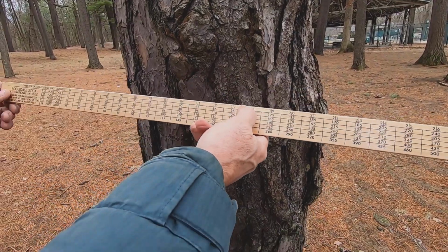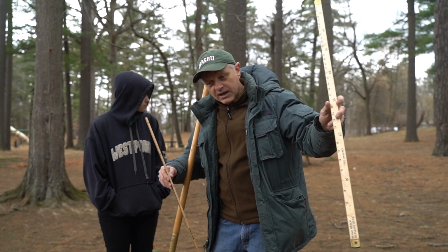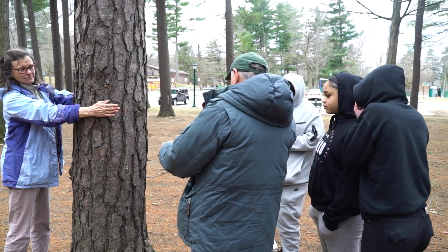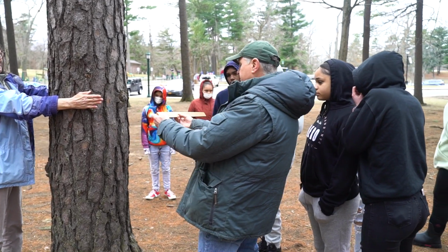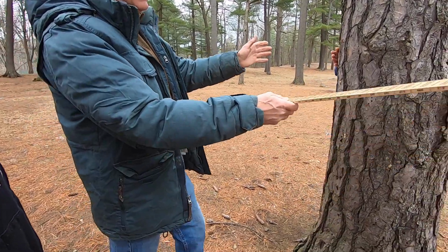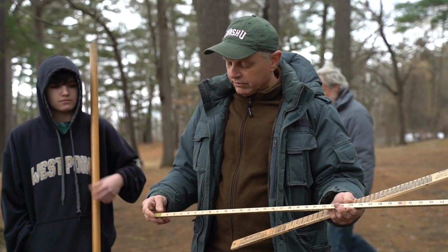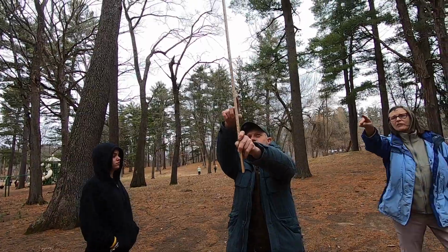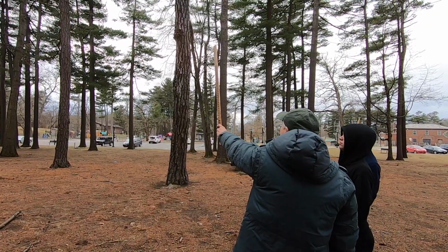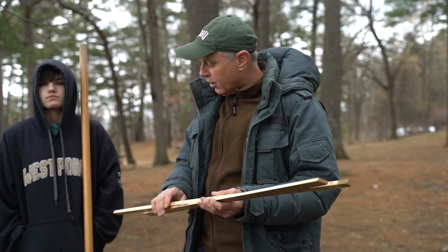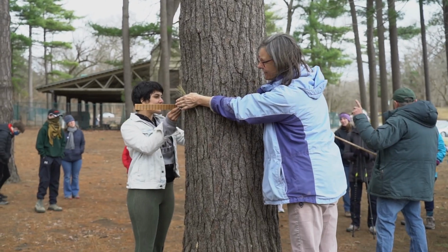This device here, it's very old. It's called a Biltmore stick, and the students learn how to use this to be able to calculate the amount of board feet of usable lumber. And it can be used not just to calculate how much wood is in the tree, but also how tall it is and also the diameter. So we're going to measure the diameter of a tree.